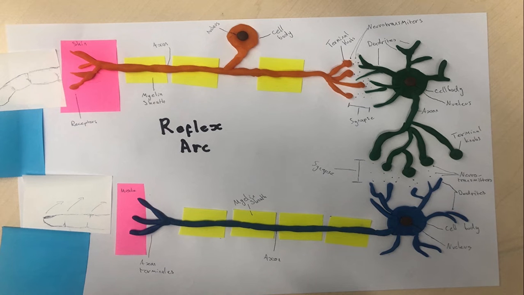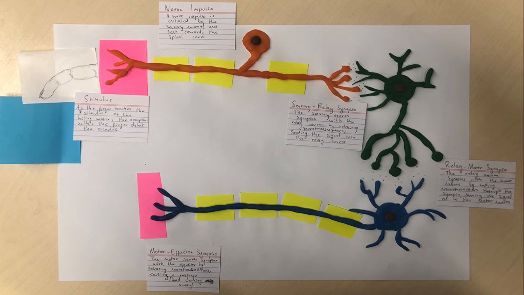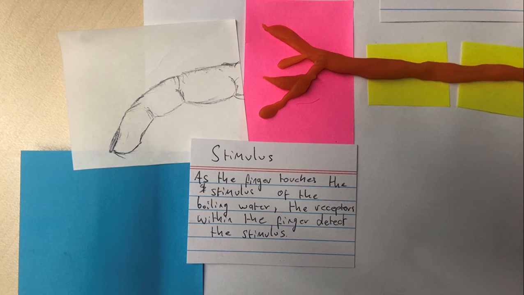The reflex arc, represented through a finger touching boiling water. The reflex arc is a process in which the body bypasses the brain and central nervous system and creates an automatic response to a stimulus. The reflex arc begins with the stimulus.